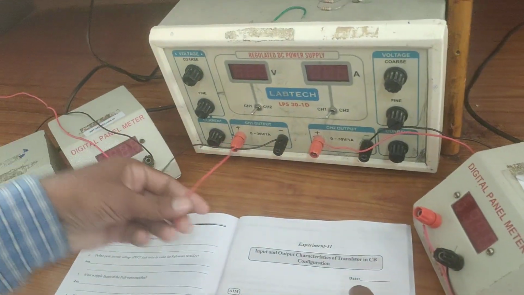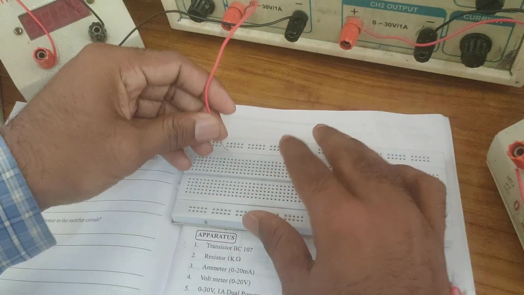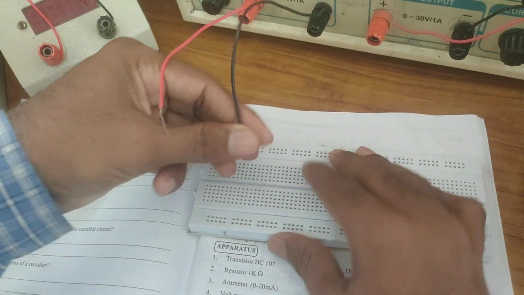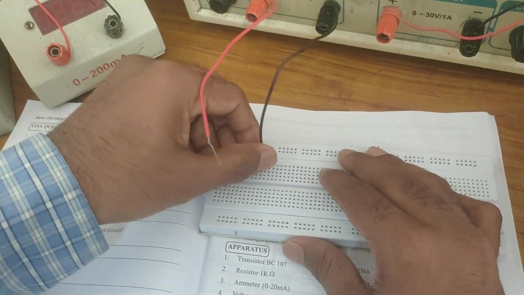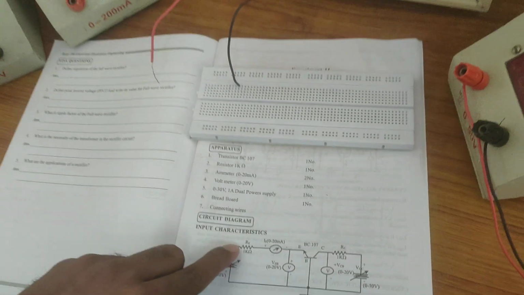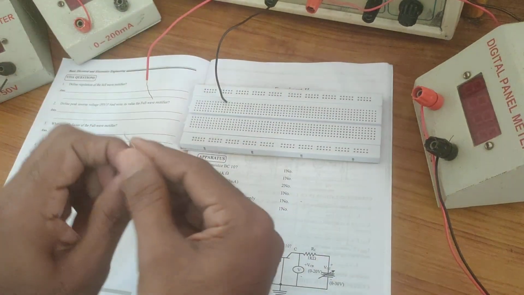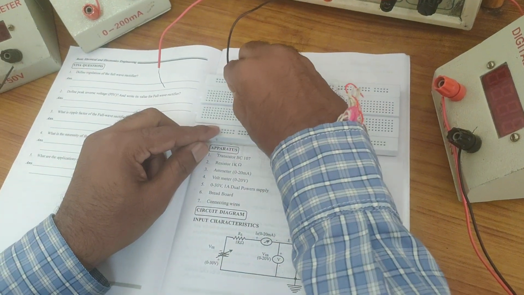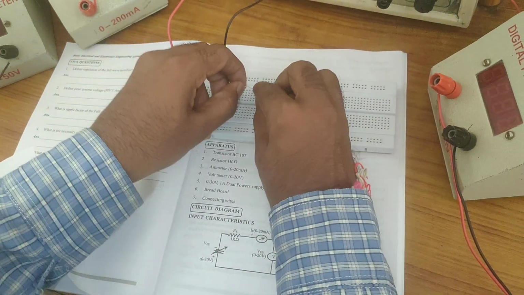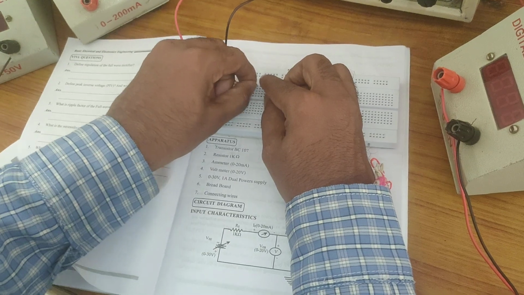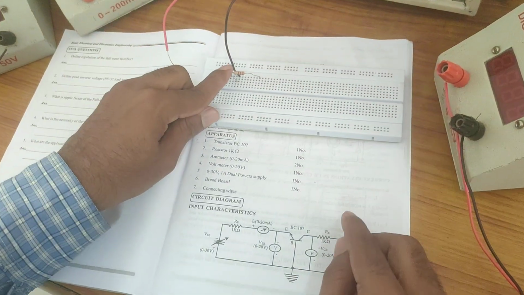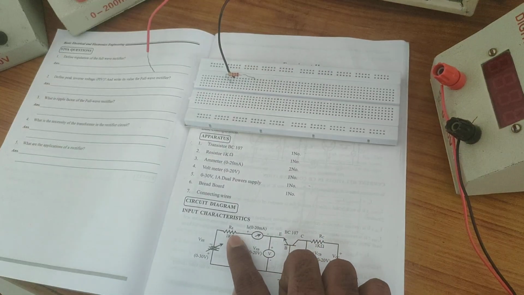Now see here, first of all, RPS negative is connected at one point. At that point 1 kilo ohm resistor starting point is connected. Next, 1 kilo ohm resistor ending point is connected at one point.